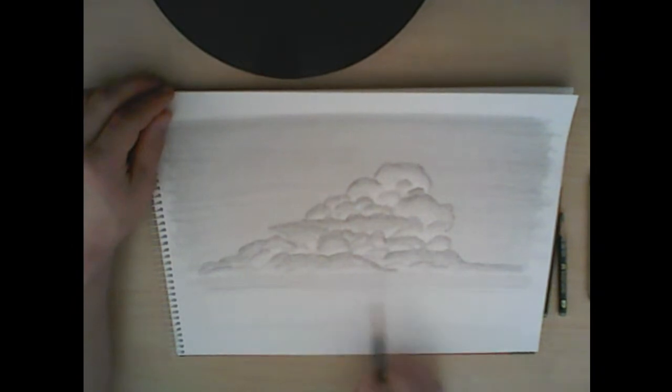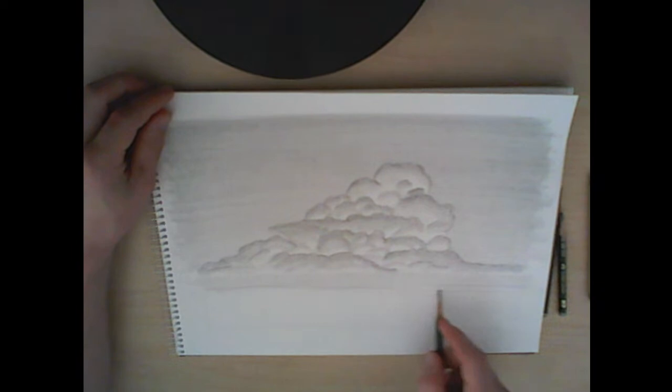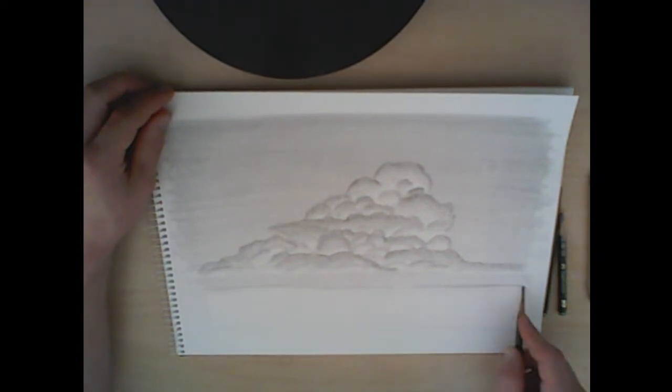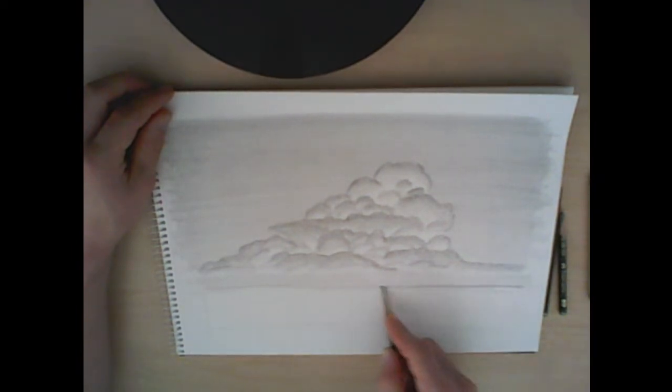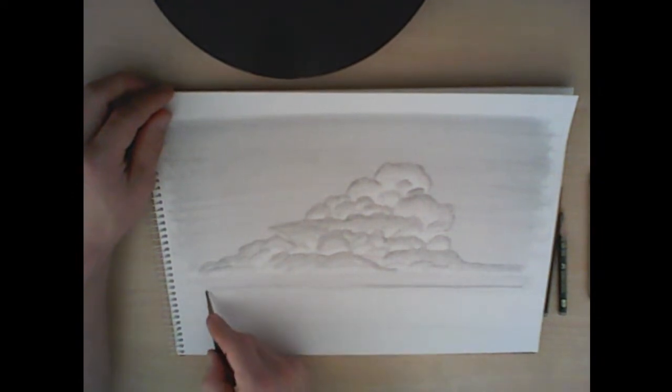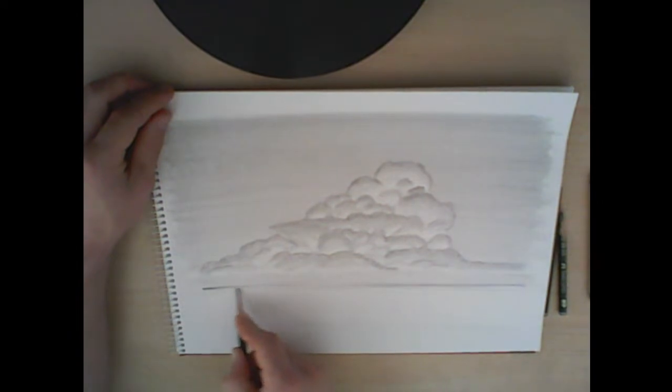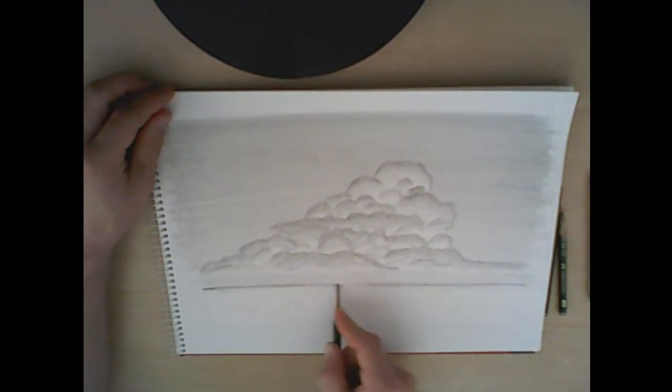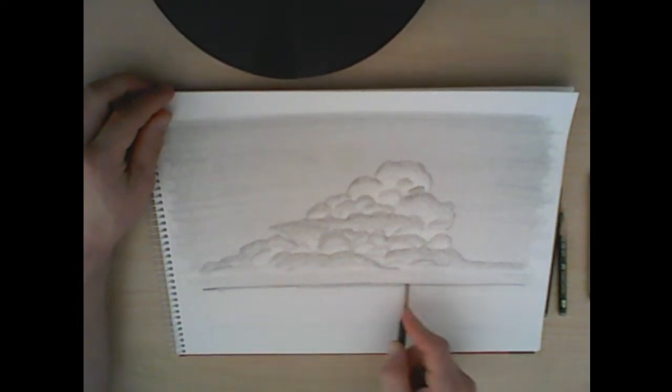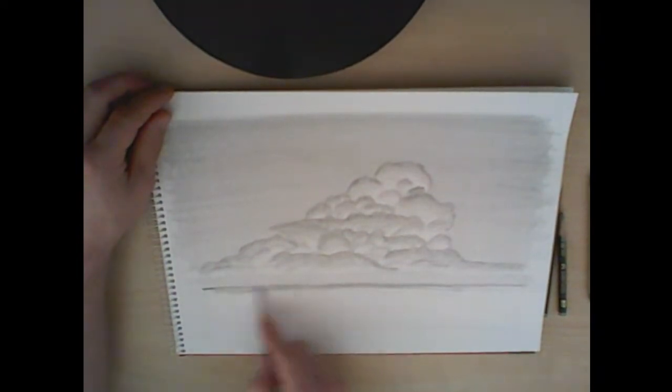So let's go into the ground. I don't want a lot to be going on in the ground, so that it doesn't distract from this cloud. The cloud is the subject, and it has to stand out.